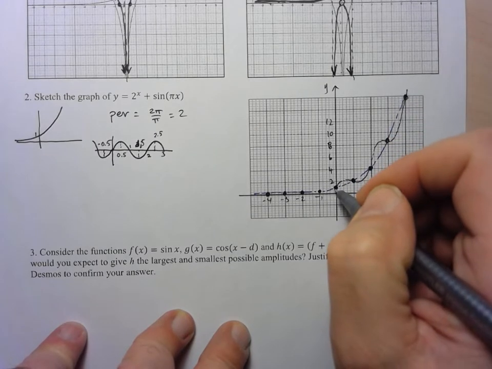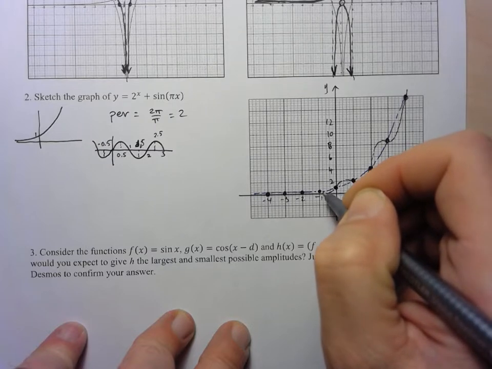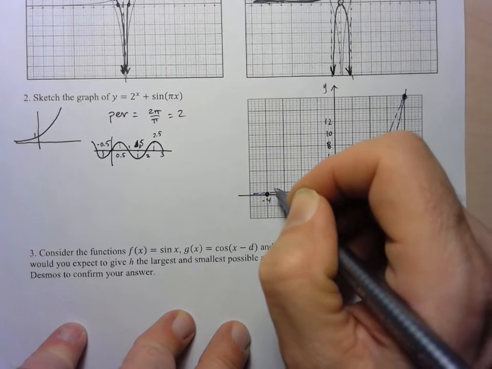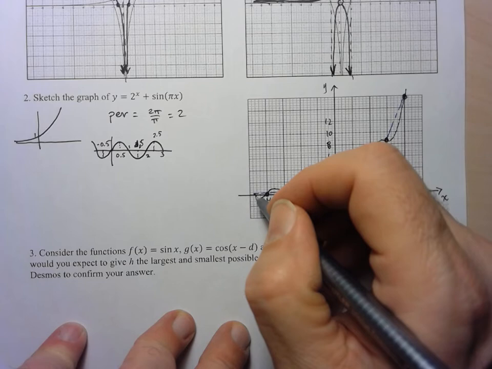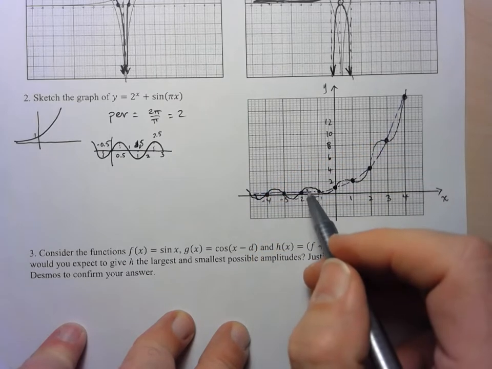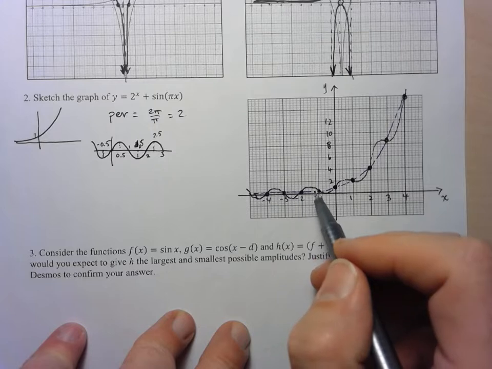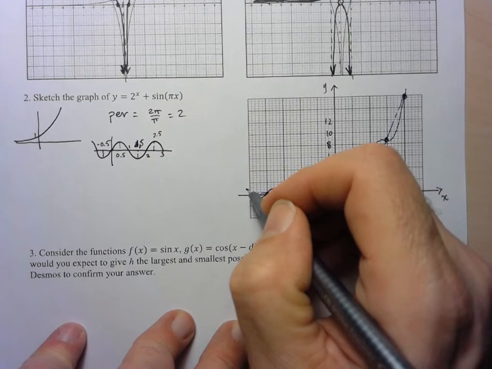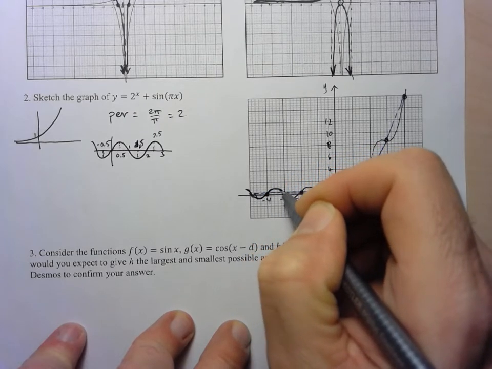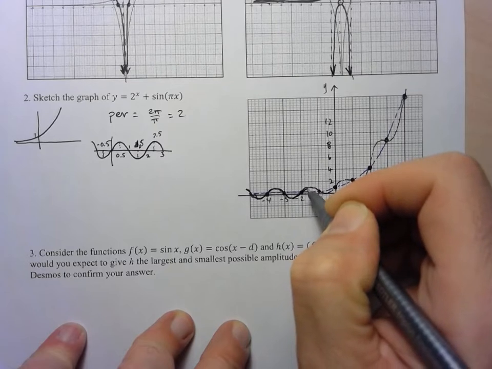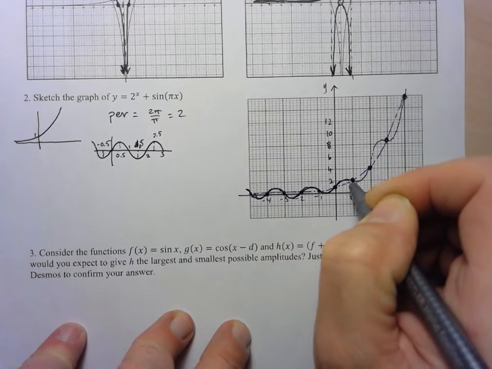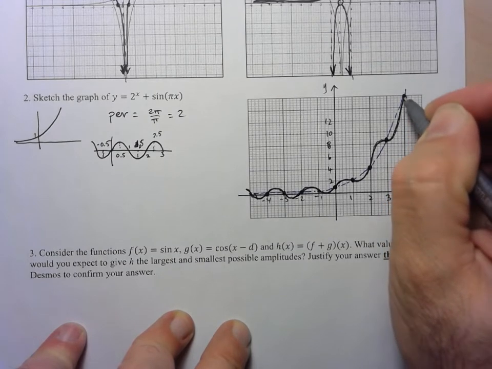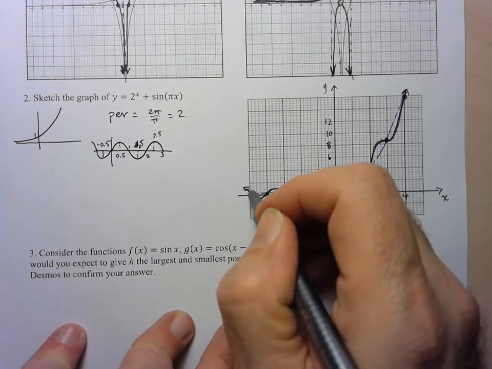Okay, then I go to the left-hand side. First I'm going to be subtracting, then adding. Okay, and you see here I'm pretty much going to be going much more regularly here between 1 and negative 1, because 2 to the x is so close to 0 it barely has an effect on the function. So my function is going to look something like this, more or less between 1 and negative 1, and then as 2 to the x starts to get bigger and bigger and bigger, I'll have something that looks like this.